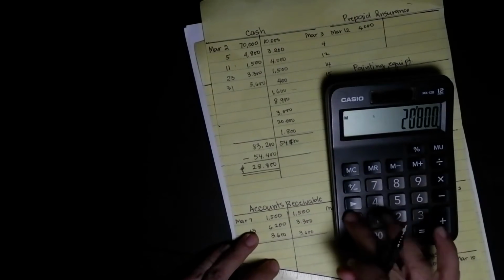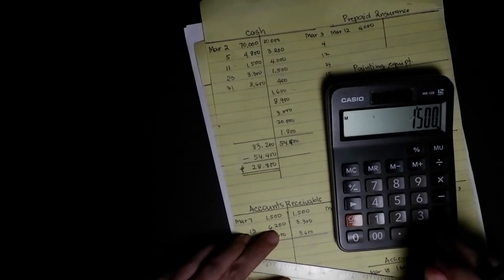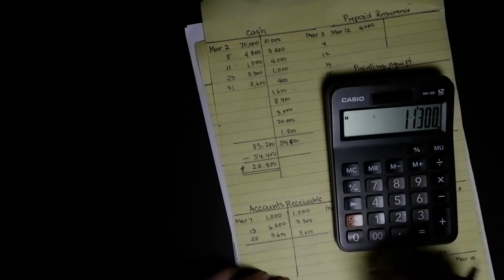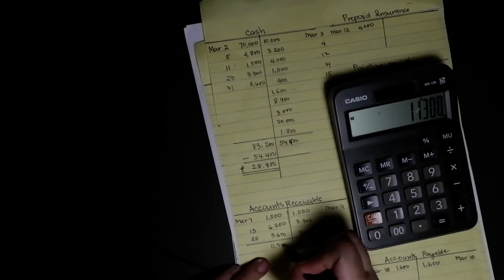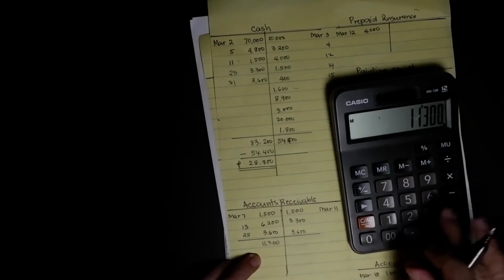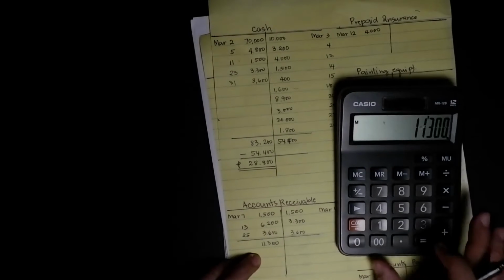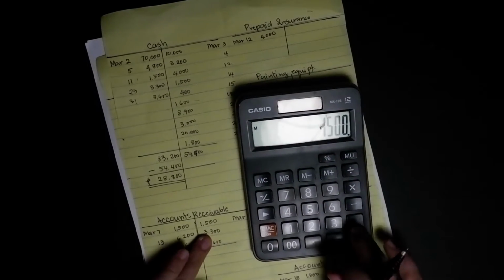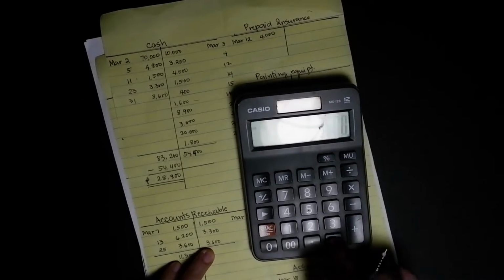So we have 1,500 plus 6,200 plus 3,600, so 11,300. And on the credit side, 1,500 plus 3,300 plus 3,600.